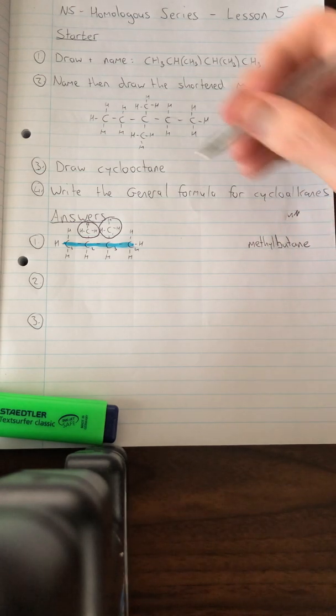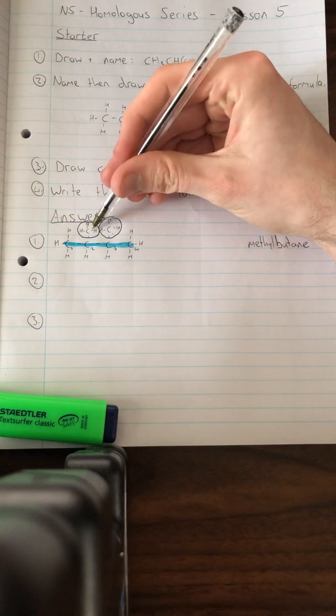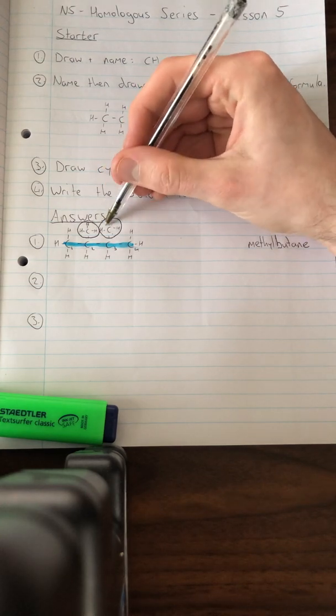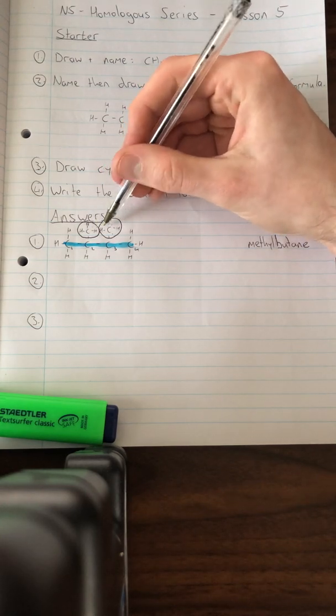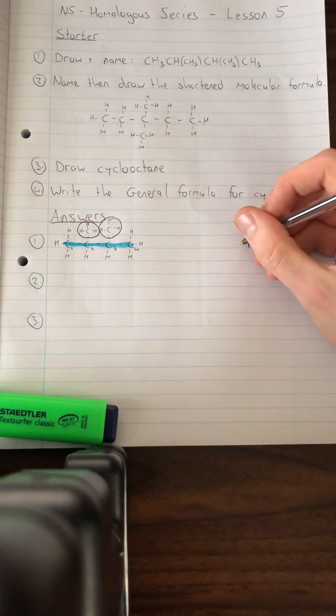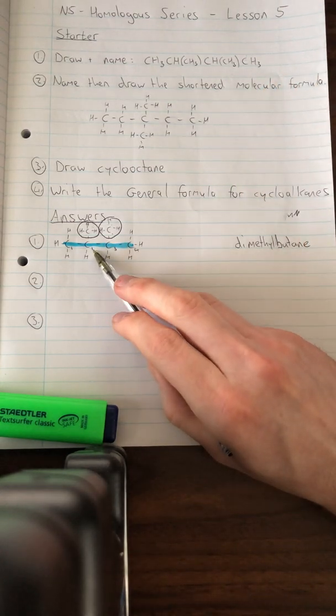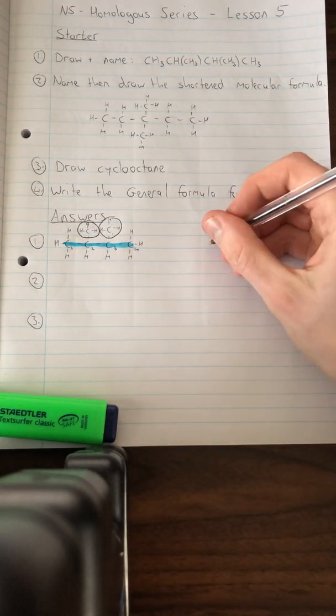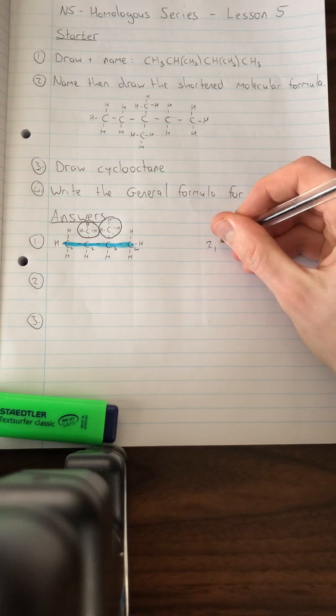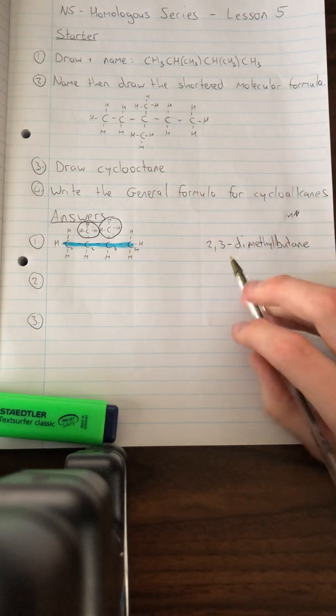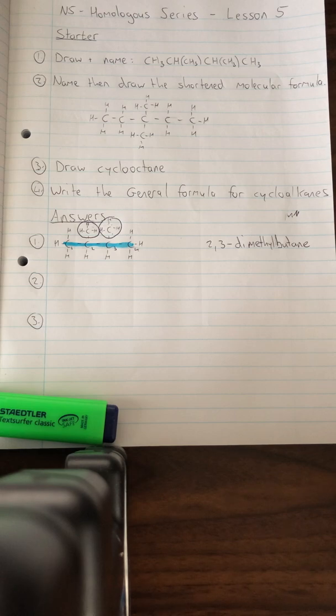Now, because we've got 2 of the exact same branch, can you remember what the prefix is for 2? It's di. And then what number are the 2 branches on? Number 2 and number 3. So this becomes 2,3-dimethylbutane. Well done if you got that.